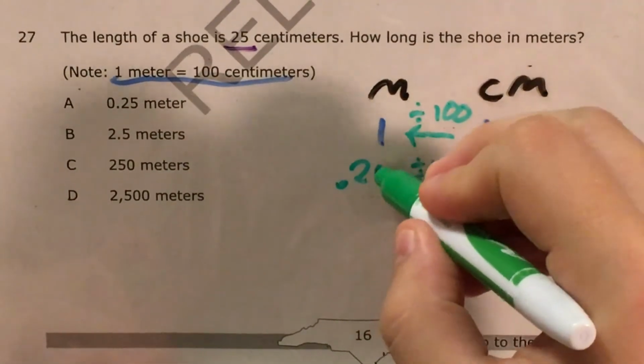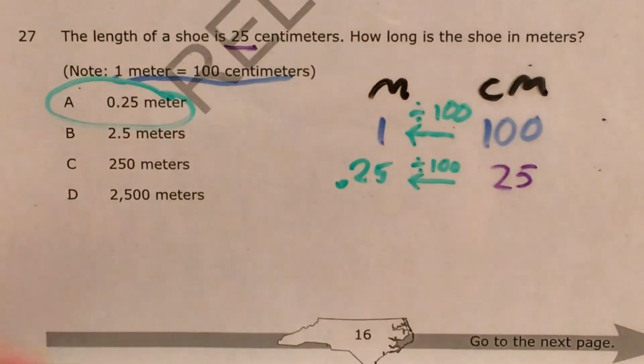So 0.25 and choice A. And that's it. That's all we needed to do for a problem like this.